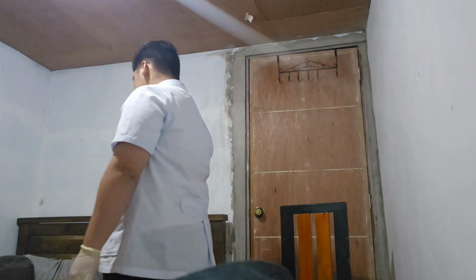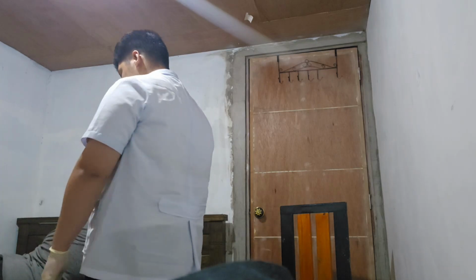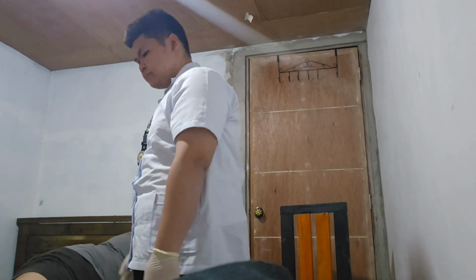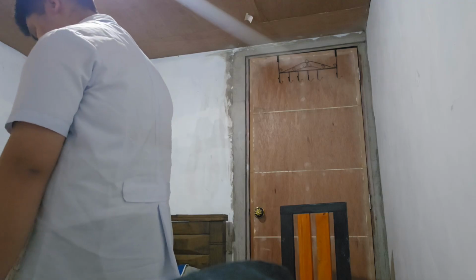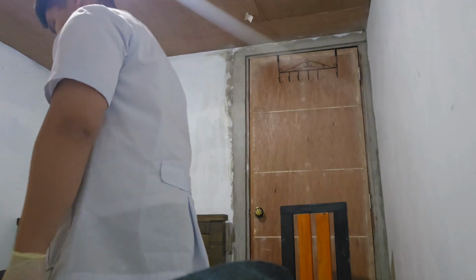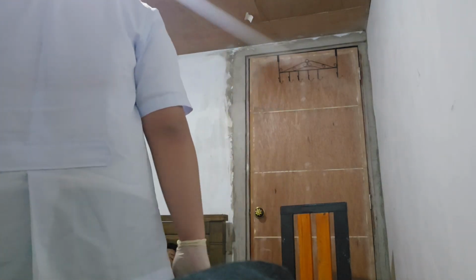Balik po kayo sa harap sa akin, sir. Po kayo dito. Balik pa kayo dito, sir. Okay. So, assess naman po natin yung nerve root compression nyo.